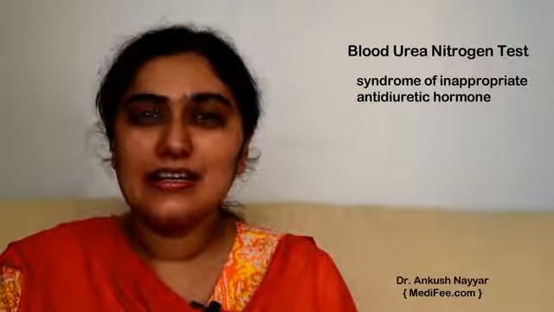Decreased blood urea nitrogen may be due to liver diseases, liver failure, malnutrition, or simply due to a diet which is deficient in proteins. Rare diseases like rhabdomyolysis and syndrome of inappropriate antidiuretic hormone can also result in decreased blood urea nitrogen. Can medicines affect the levels of blood urea nitrogen?